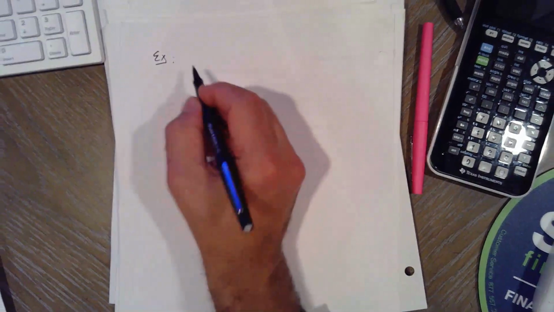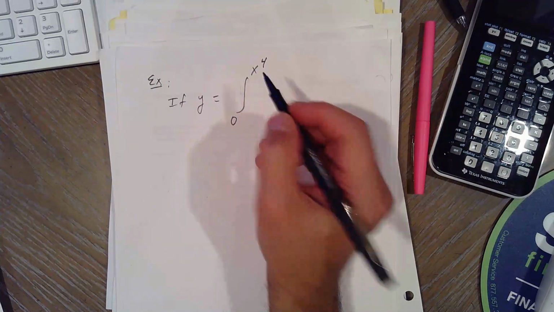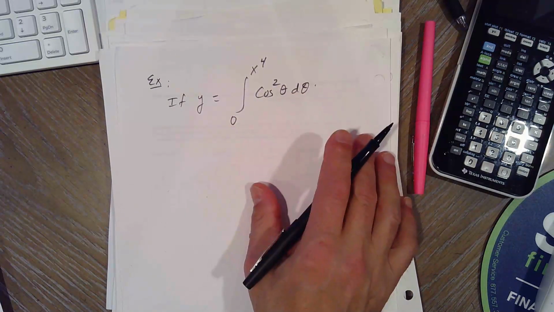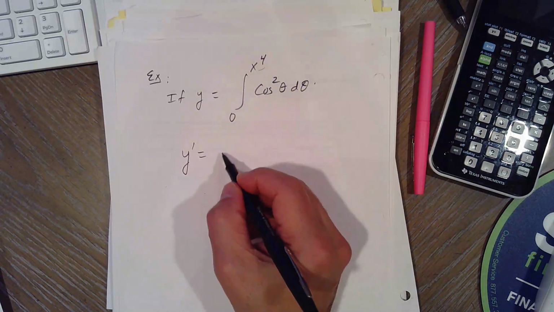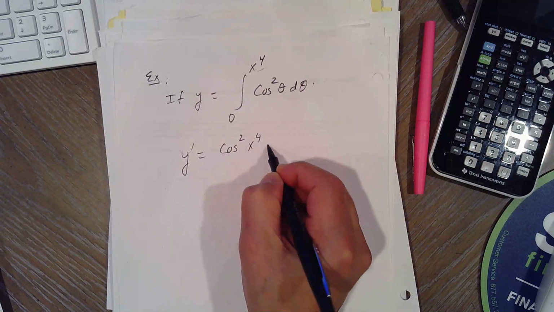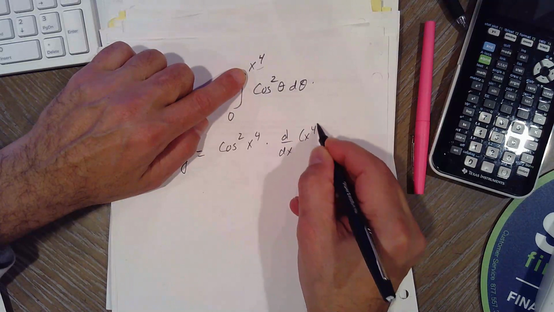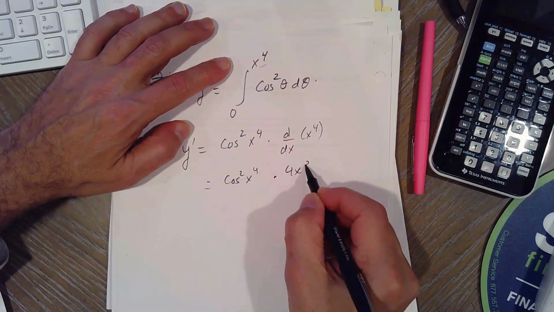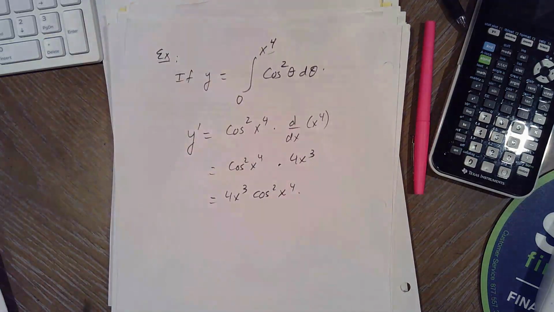And here's another example. What if the upper limit is a function of x? It's not just x, it's x squared, x cubed, x to the 4, in the integral of cosine squared theta d theta. So all you have to do in this case, using the chain rule, since the lower limit is a constant and the upper limit is a function of x, you plug it in, but then according to the chain rule, you multiply by the derivative of the upper limit. So it's cosine squared of x to the 4 times 4x cubed, which is 4x cubed cosine squared of x to the 4. Be careful about this, okay?